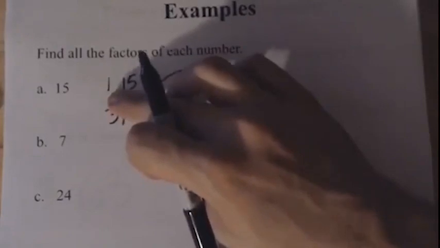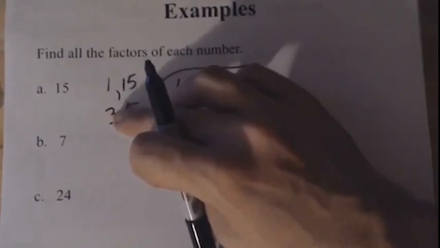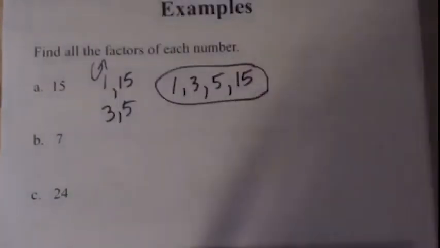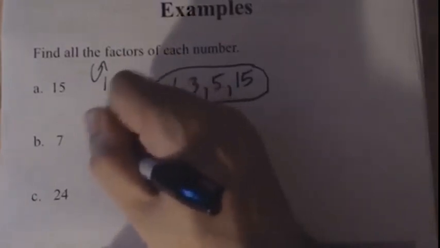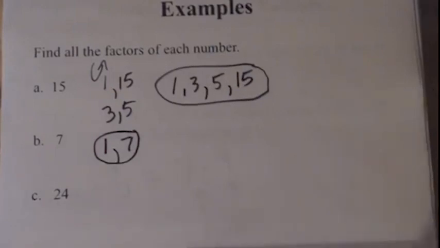2 doesn't have anything, but 3 was 3 times 5. 4 didn't have anything, after 4 was 5, but we already had 5, which means we're kind of going back up the list. So once we start going back up, we know we're done. We've got them all. B, 7 is just 1 and 7. 1 times 7 is 7. 2 times nothing, 3 times nothing, 4 times nothing, 5 times nothing, 6 times nothing.